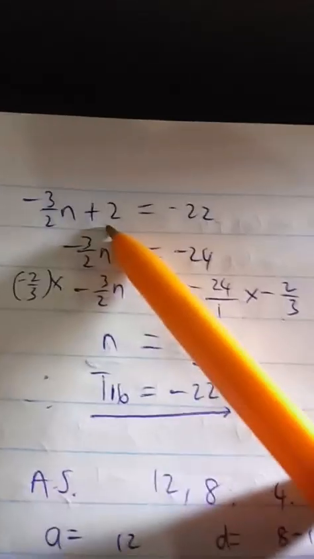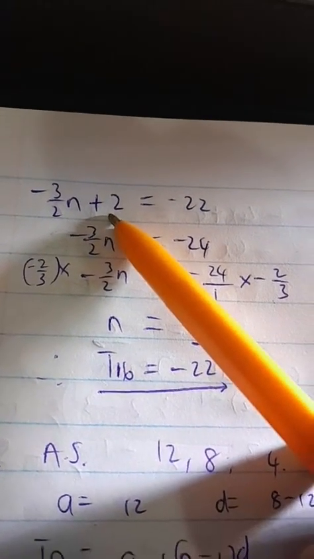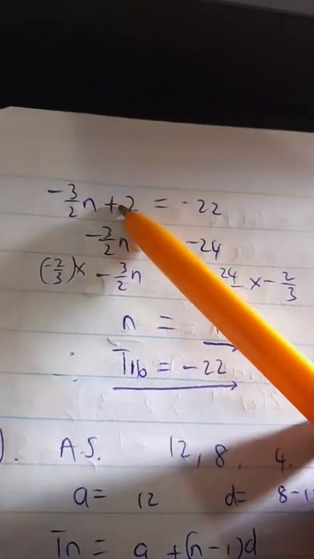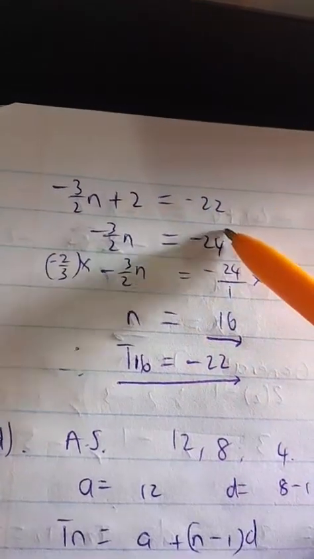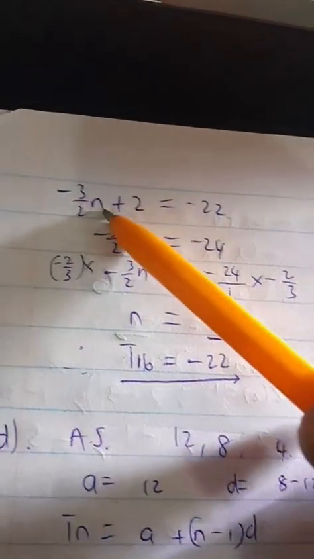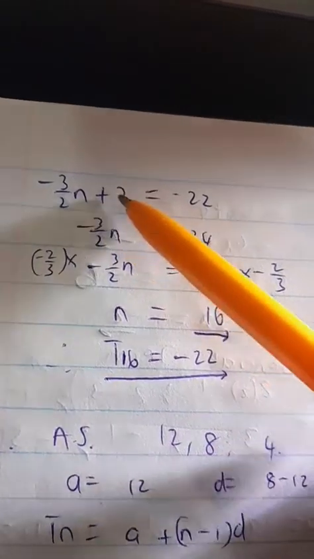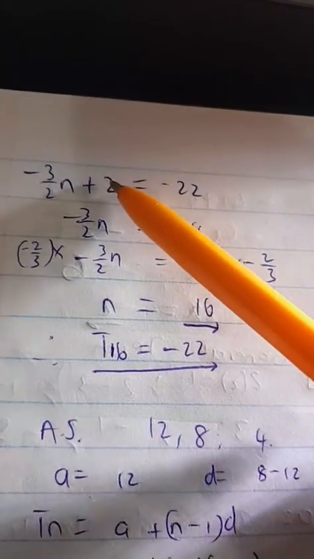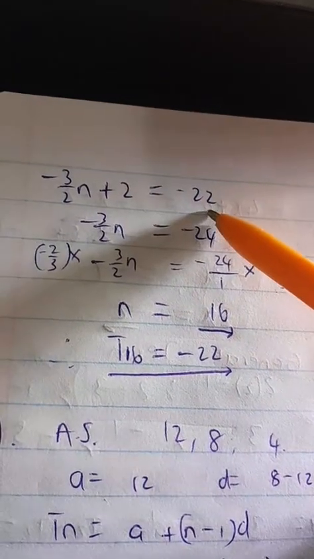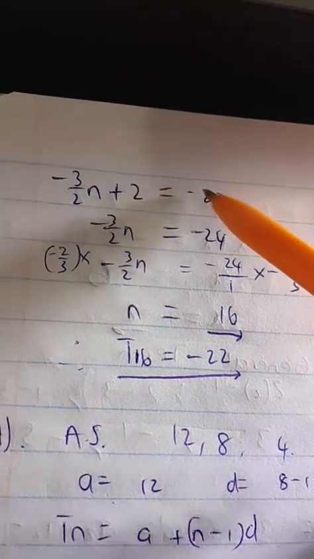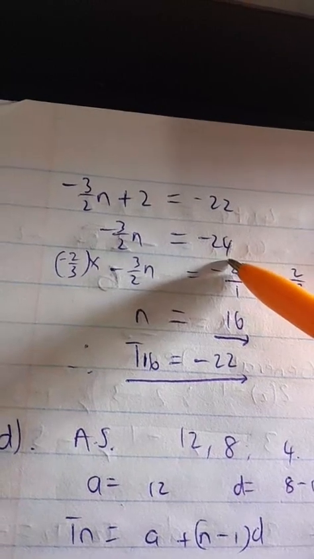We substitute that Tn, negative 3 over 2n plus 2, and we equate it to negative 22. Then we solve for n. Whenever we have an equation, we transpose the constant term: positive 2 changes to negative 2, negative 22 minus 2 gives us negative 24.